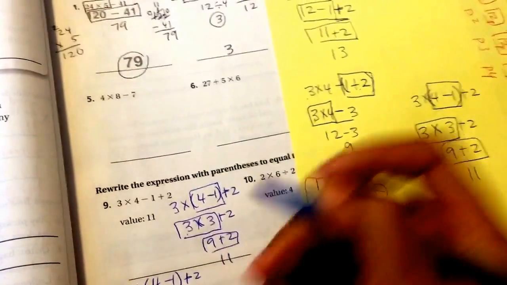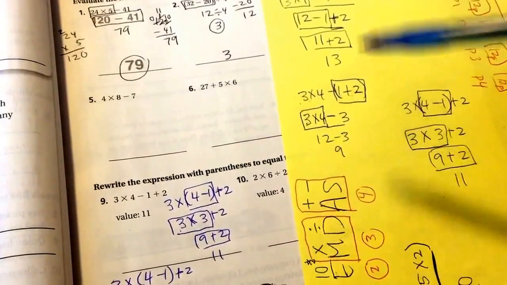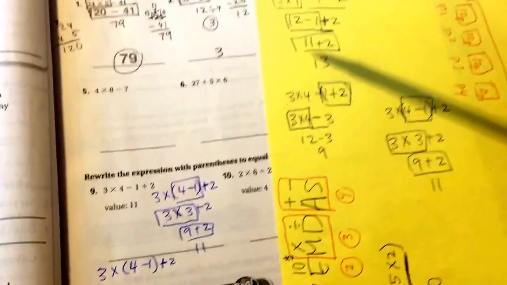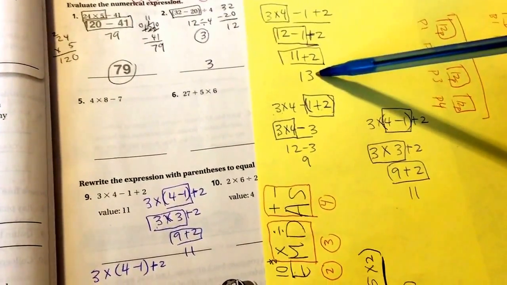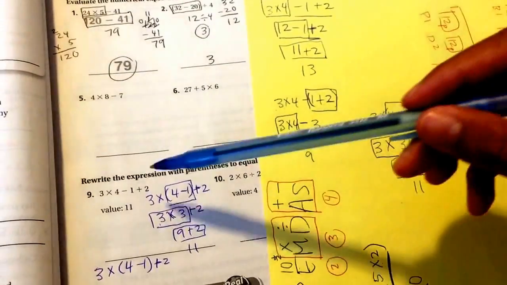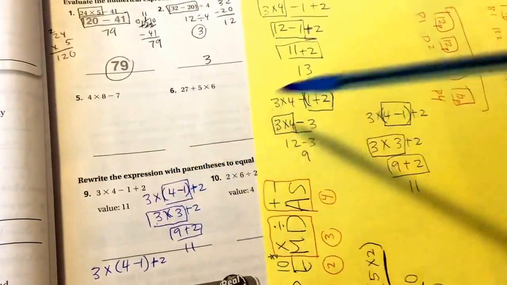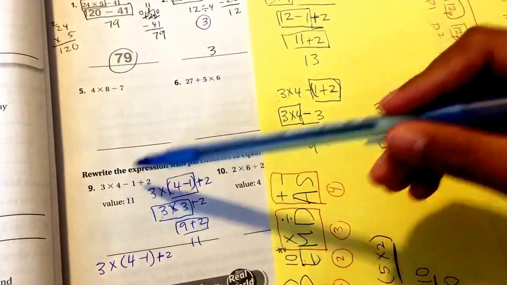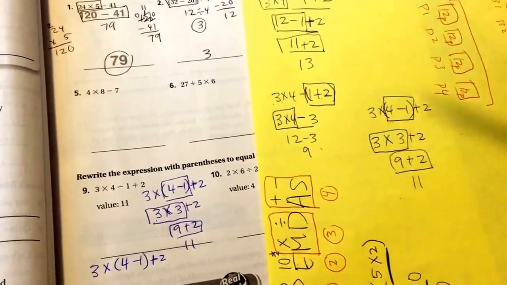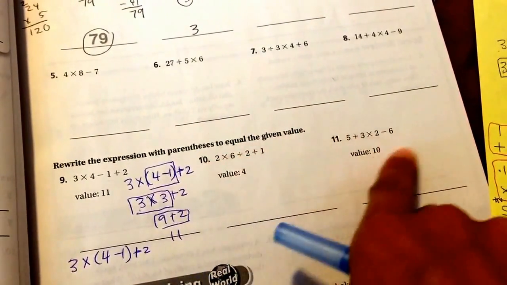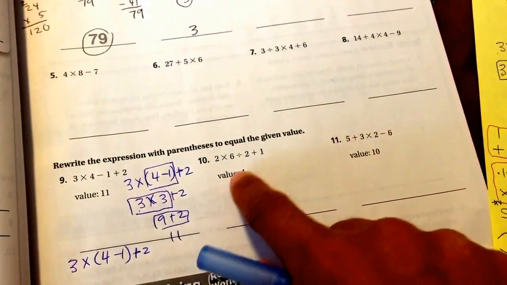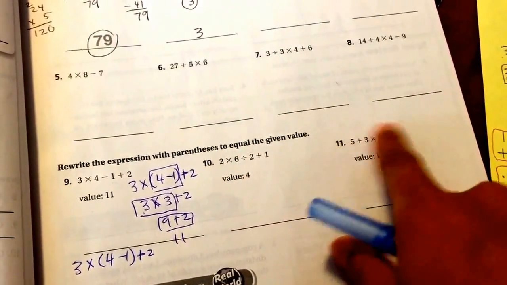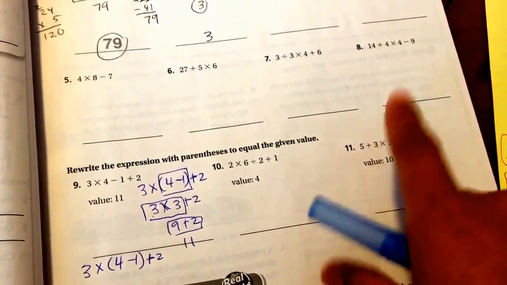And you could see that the only way to solve this is kind of to play with the numbers. You could try doing it without parentheses and see where it takes you. We got 13. We could try putting the parentheses between the 1 and the 2, see where it takes us. We got 9. And then we tried putting the parentheses on the 4 and 1, and we got 11. So for 10 and 11, try putting the parentheses in different places until you get the answer of 4. Try putting the parentheses in different places until you get the answer of 10.